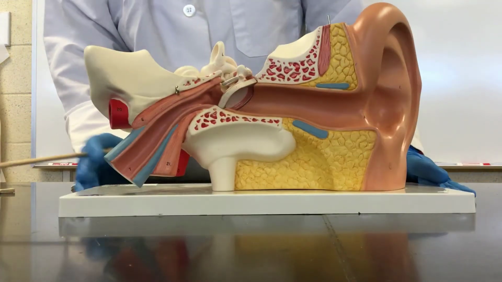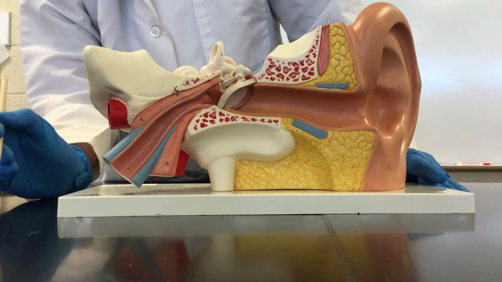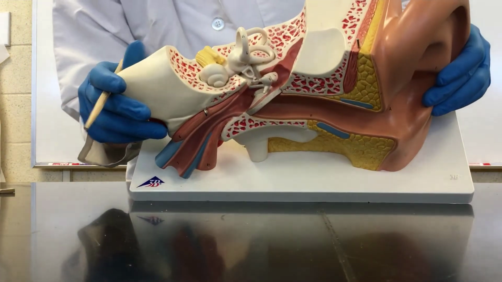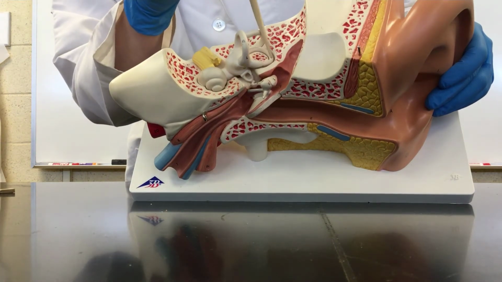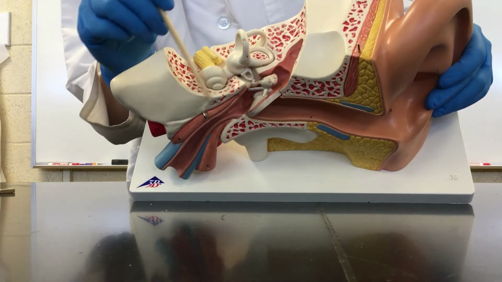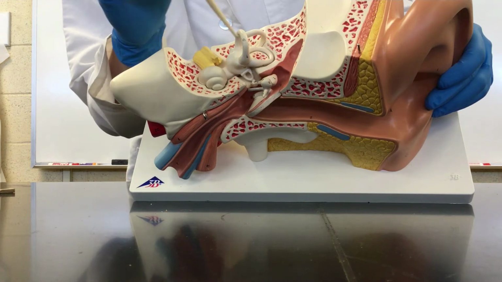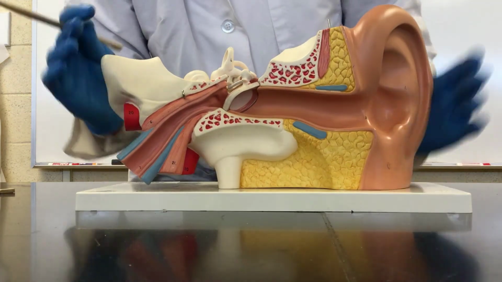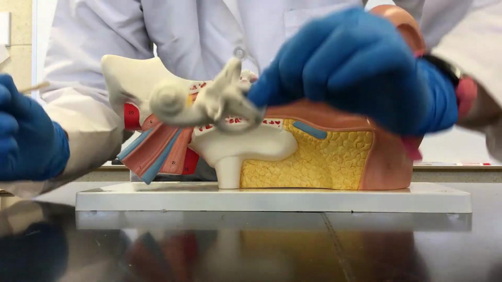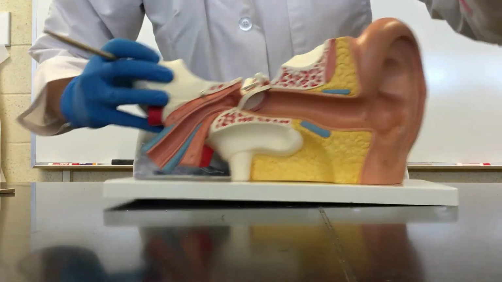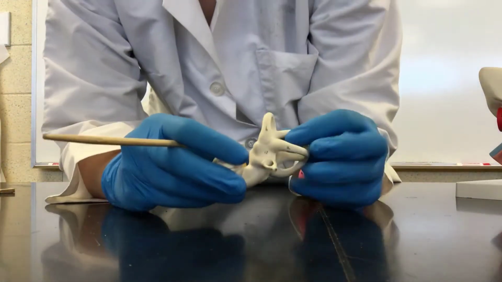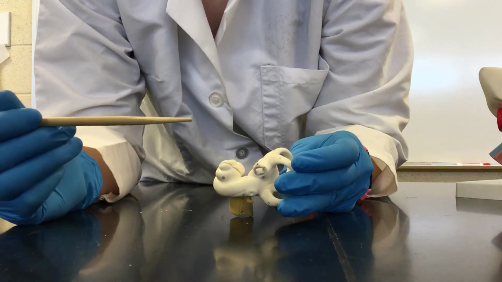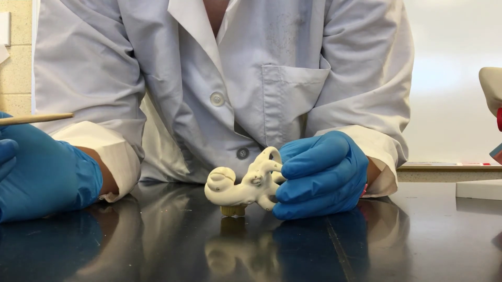All right, so that was our middle ear. So now we'll move to the inner ear, and we sort of talked about the inner ear a little bit already. The inner ear is going to be this complicated area that's way deep inside the temporal bone here. It's going to be made up of this little guy right here. So I'll take it out so it's a little bit easier to see. So this is going to be our inner ear. And we have a couple of different pieces of it.